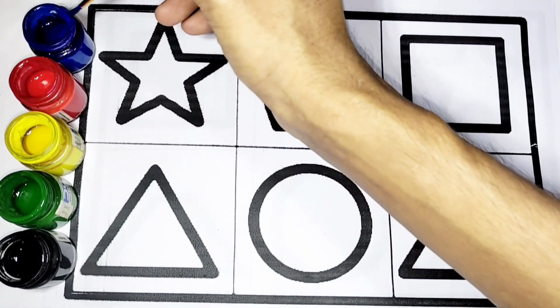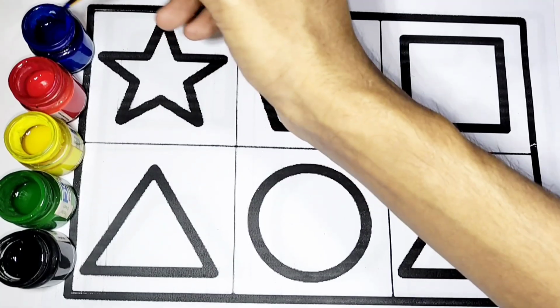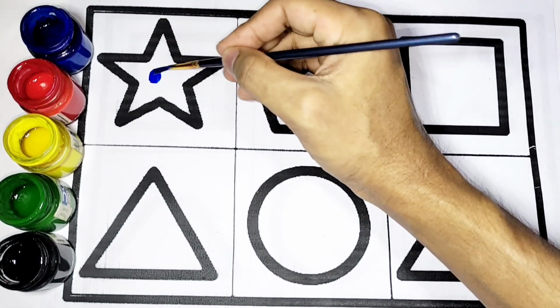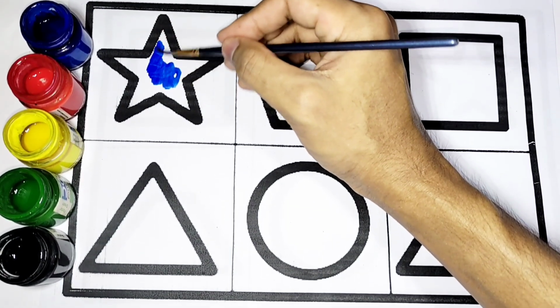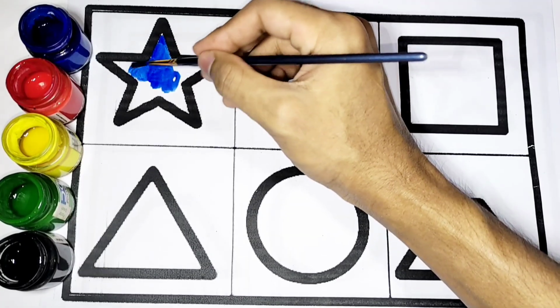Now we're mixing and using the color of blue. The shape of star. First we are coloring star.